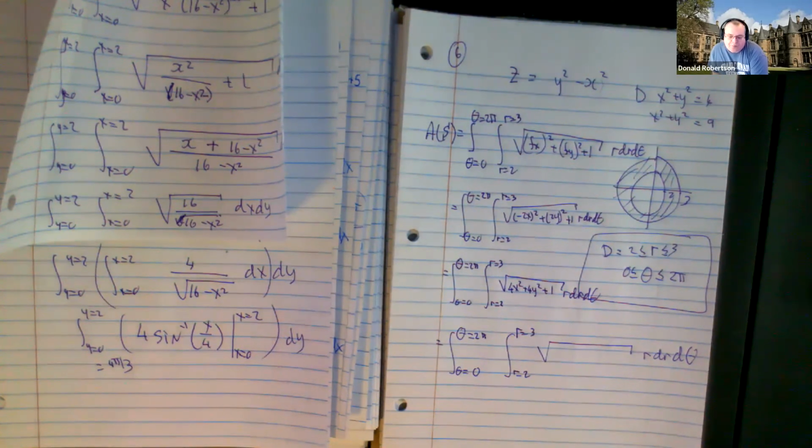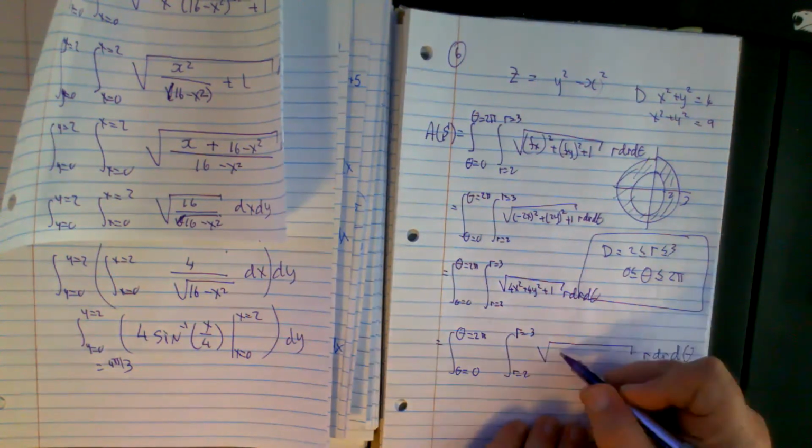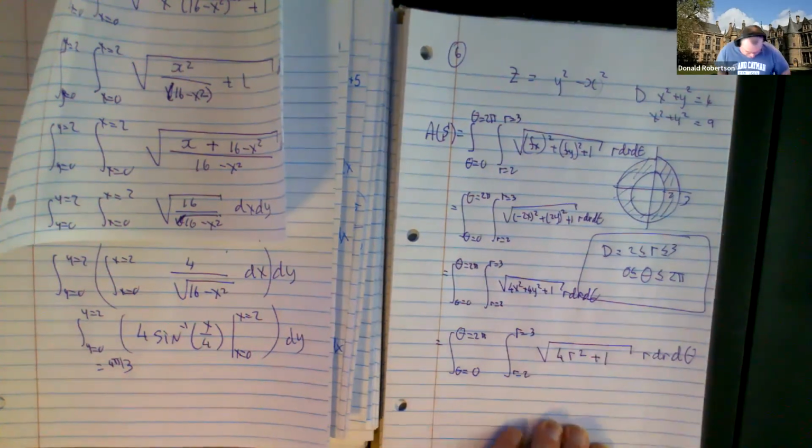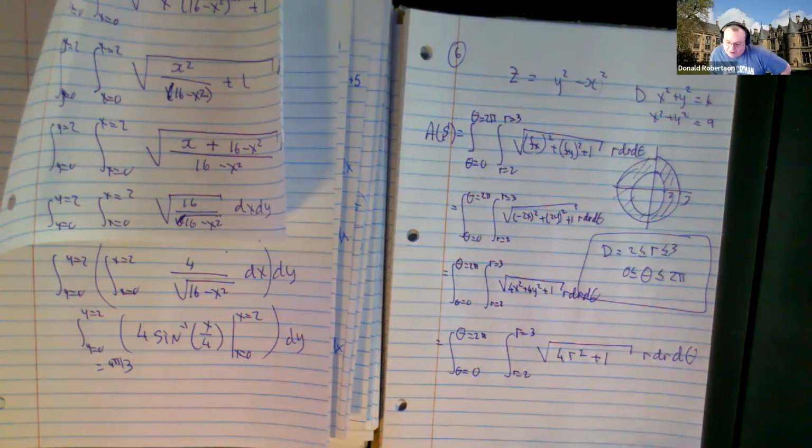That is not as bad as it seems. What does 4x squared plus 4y squared get you if you turn it polar? 4r squared. So this will just be 4r squared plus 1. Would you agree that the variables are separable?